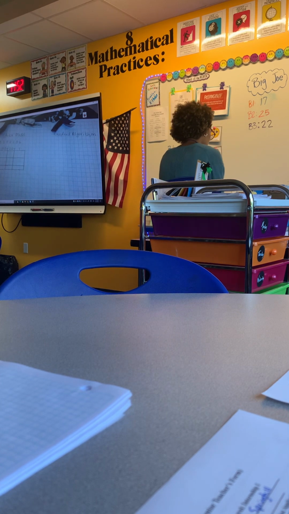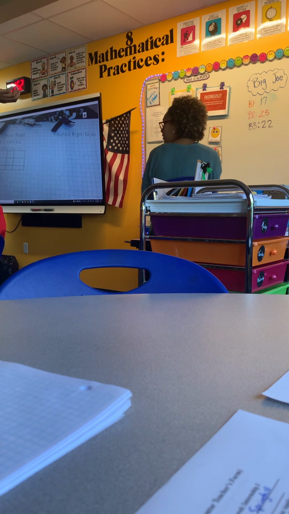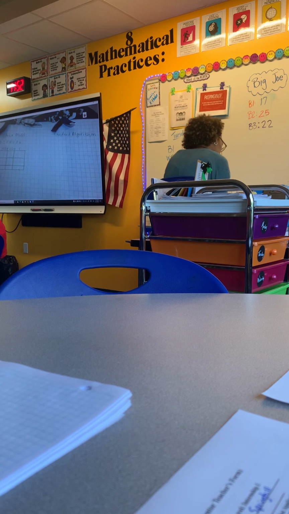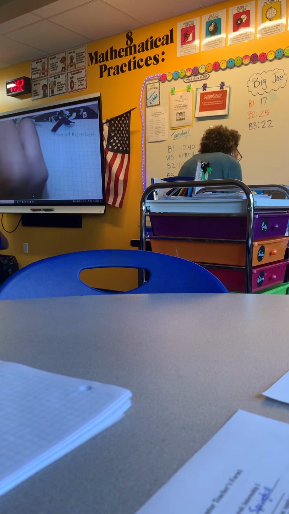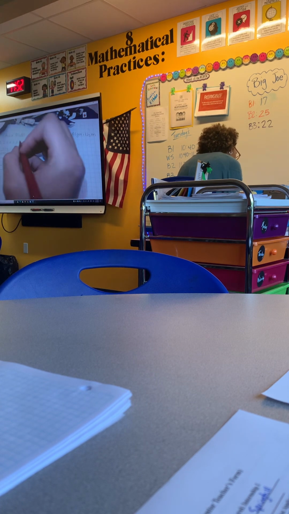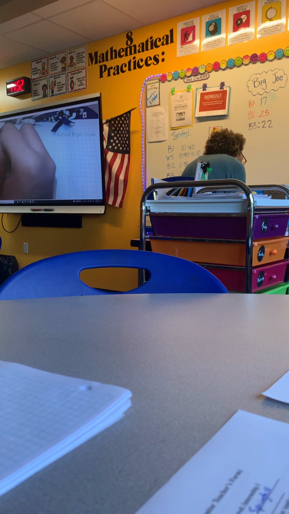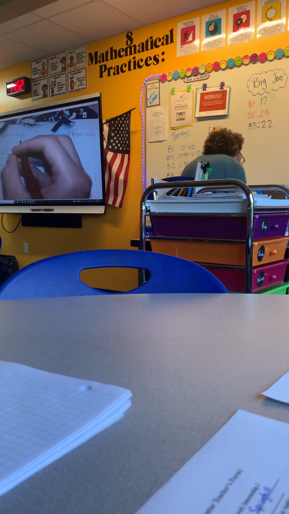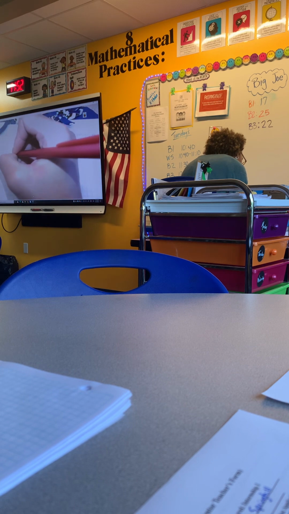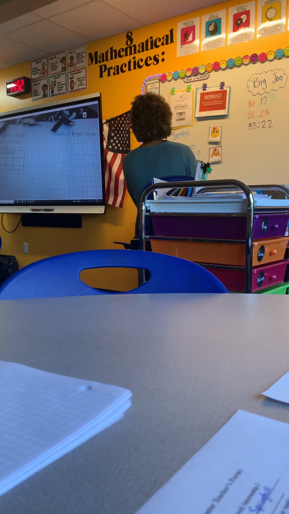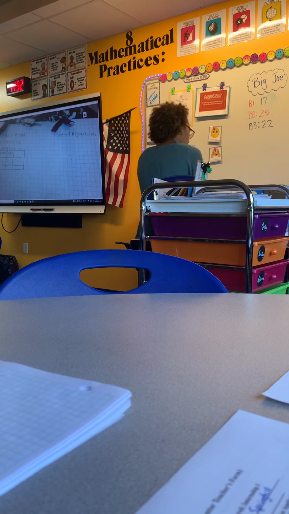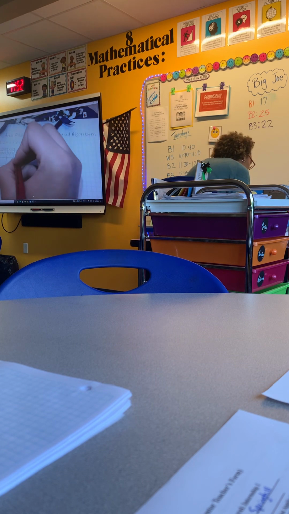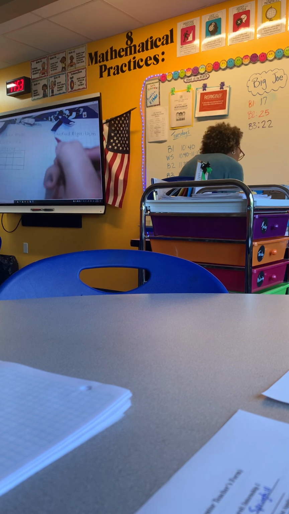So what's 100 times 500? 50,000. So 1 times 5 is 5, and then you count your zeros: 1, 2, 3, 4. 100 times 20: 1 times 2 is 2, and then you count your zeros. 100 times 4: 1 times 4 is 4, and then you look at your 2 zeros. 400. 30 times 500.